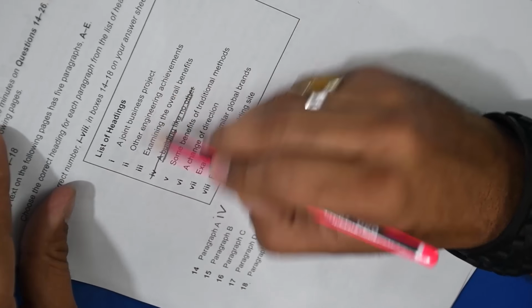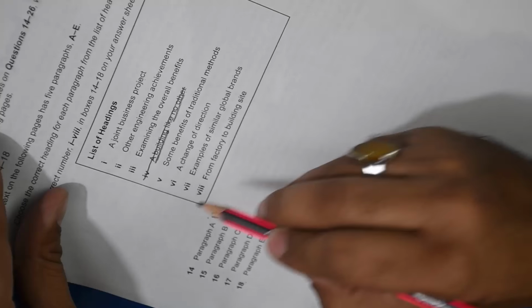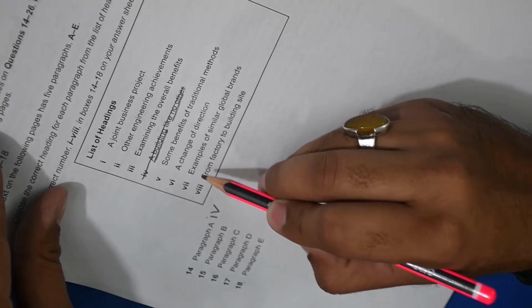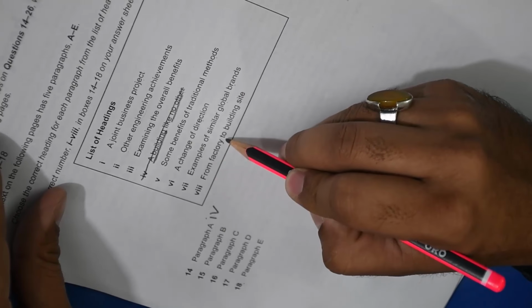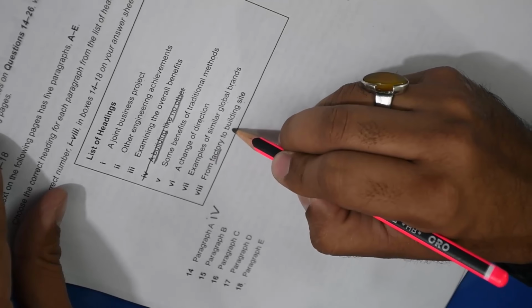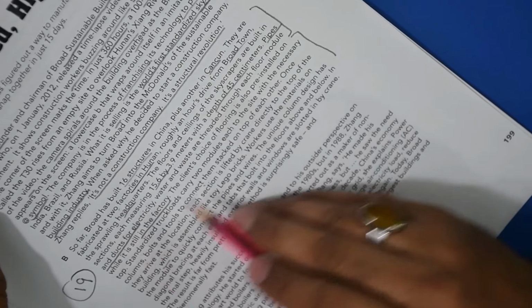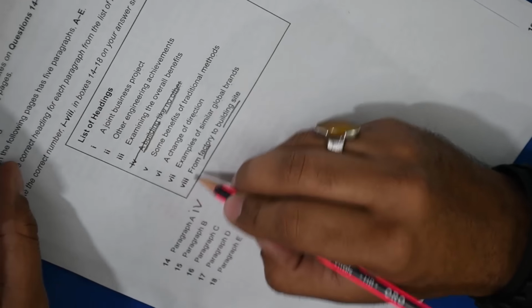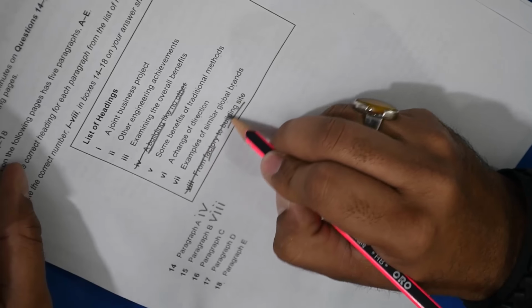A joint business project? No. Other engineering achievements? No. Examining the overall benefits? No. Some benefits of traditional methods? No. A change of direction? No. Examples of similar global brands? Not yet. From factory to building site, so simple, from factory to building site. And I tell you once again, in the first part they talk about the factory, in the second part they talk about the site, then they say they arrive at the location. Location means site. So for question number 15, the correct answer is heading number 8. So 8 is also taken.